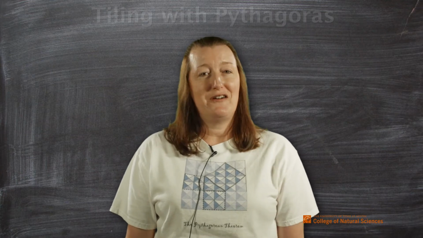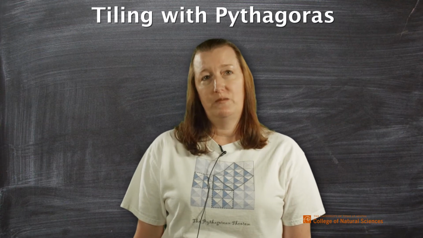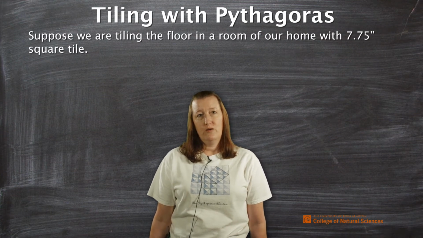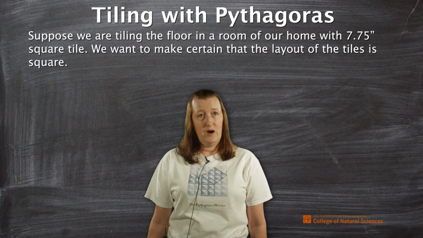So this problem we're going to call tiling with Pythagoras. Carpenters and floor installers often use the Pythagorean theorem or its converse to achieve accuracy in their projects. We're going to consider today a simple floor tiling project. Suppose we're tiling the floor in a room of our home with 7 3/4 inch square tile, and we want to make certain that the layout of the tiles is square.